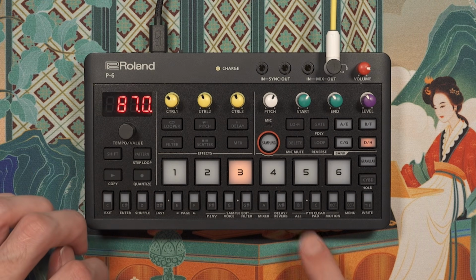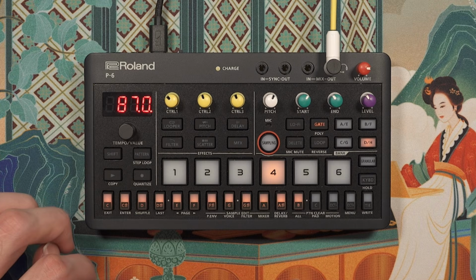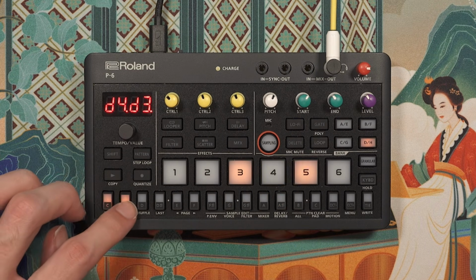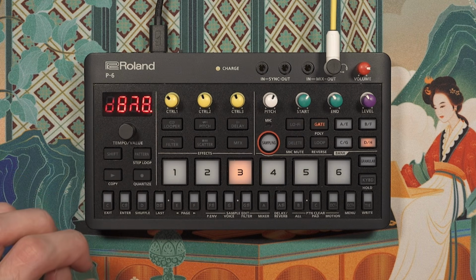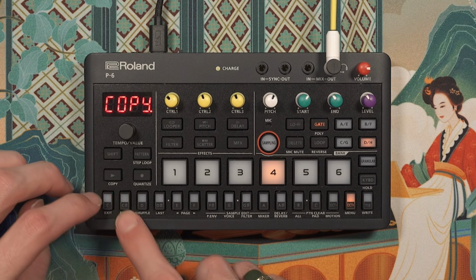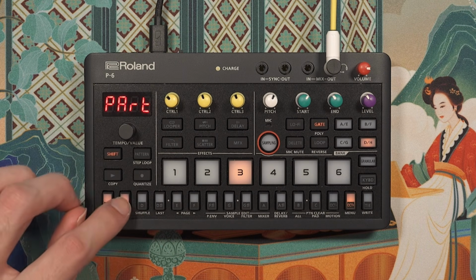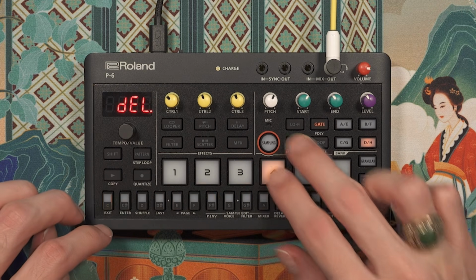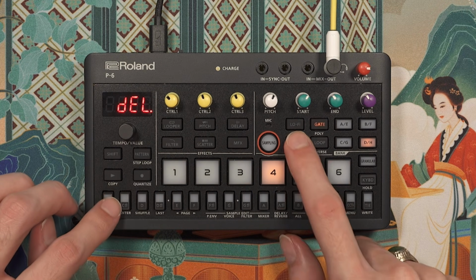And now I've got the melodic layer on pad 4, which I want to move to pad 3. And then I also need to copy the sequence data as well. And now I can delete the sample from pad 4 and clear the pattern data.